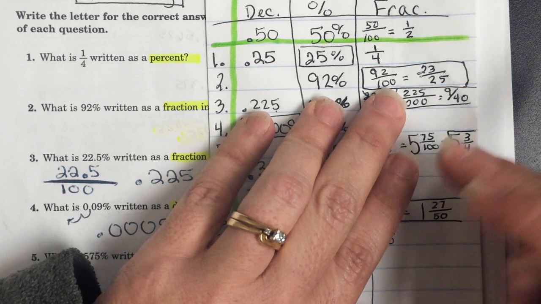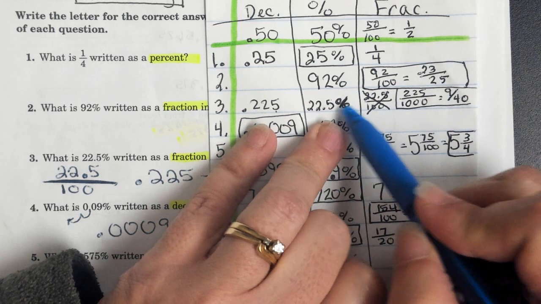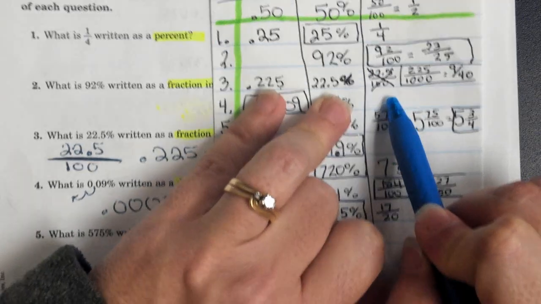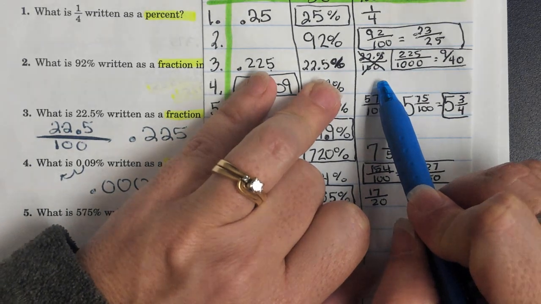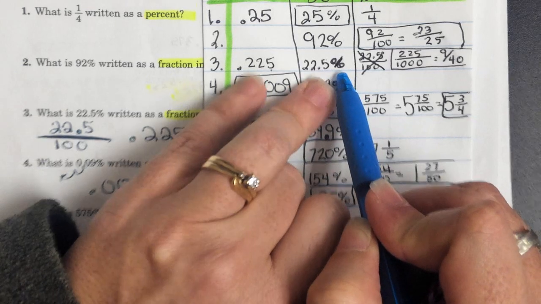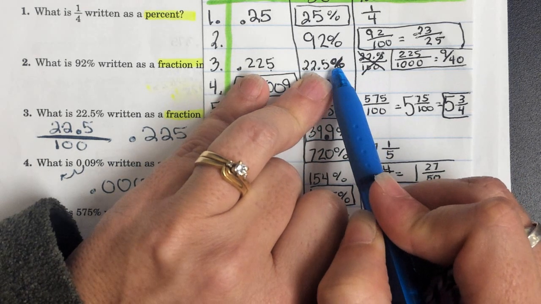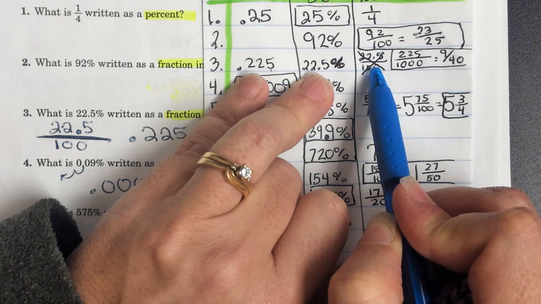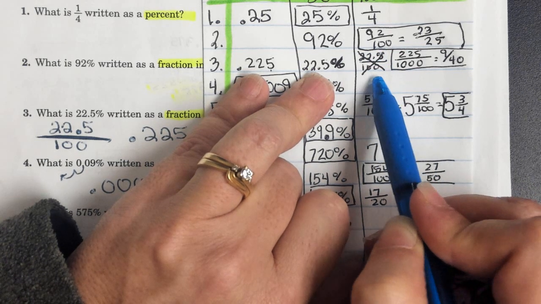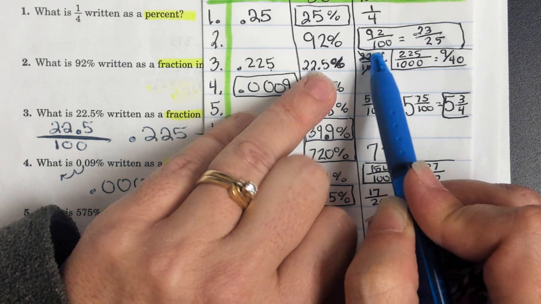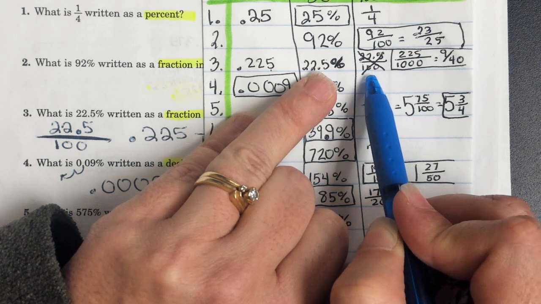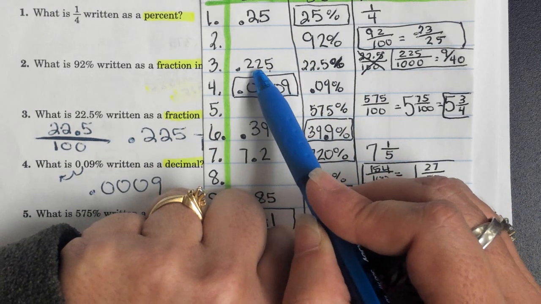Okay. The third one. This is one of the weird ones that it takes a lot of math for. It starts out as 22.5%. I take that percent and I put it over 100. But it doesn't look right because I got a decimal divided by 100. So, if I divide 22.5 divided by 100, I get 0.225.